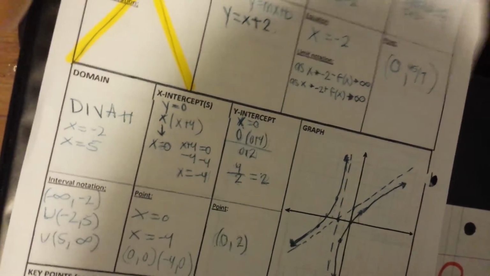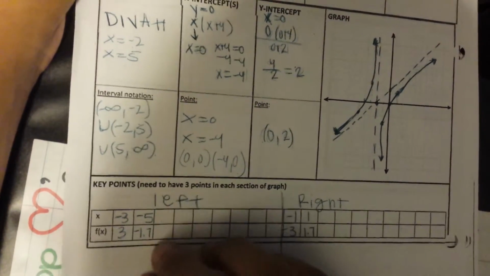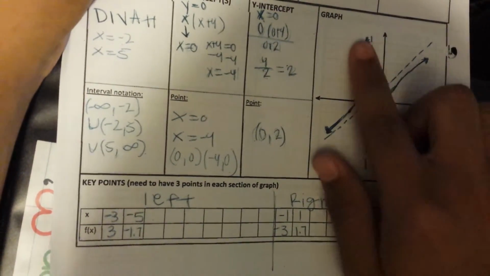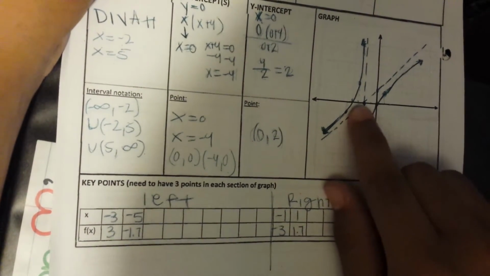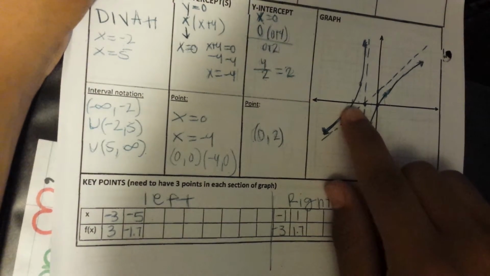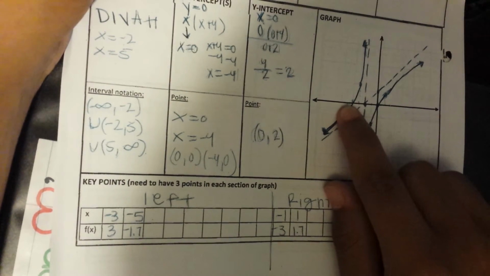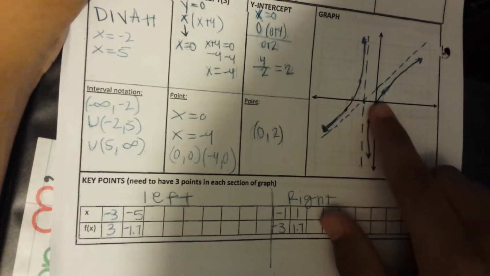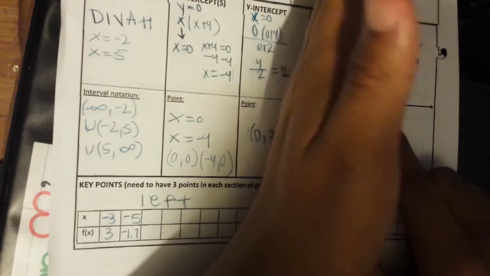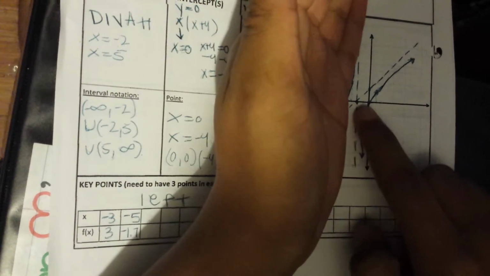Then you need to find more points on your graph so you can do the actual sketching. So you have a negative 4, but let's try a negative 3 and a negative 5 because you need to have at least 3 points for your sketch. And then on the right side, we already have 0, so we should try negative 1 and 1.